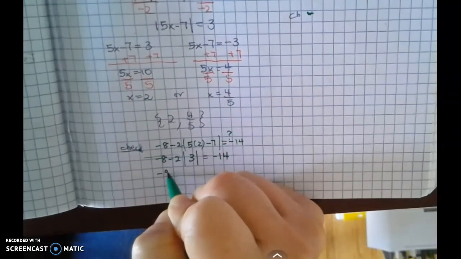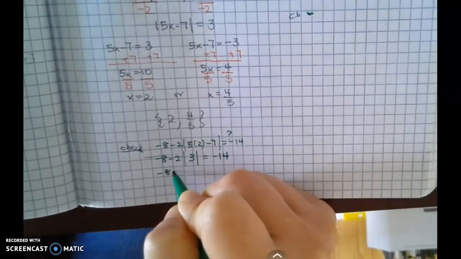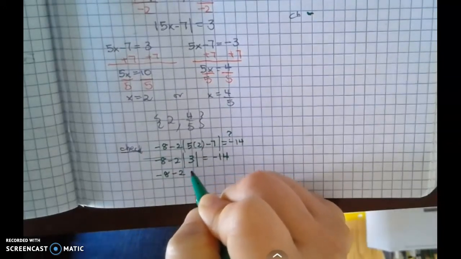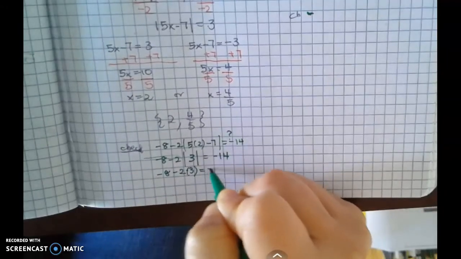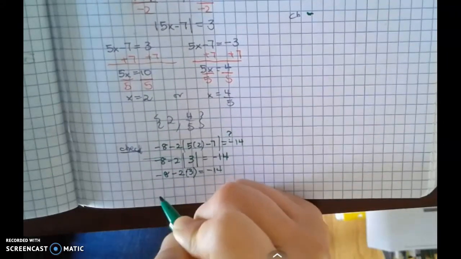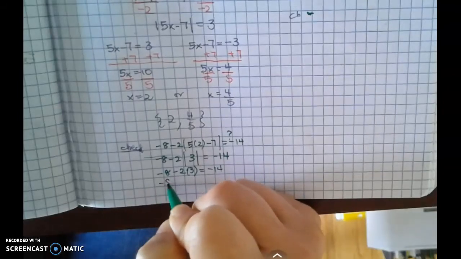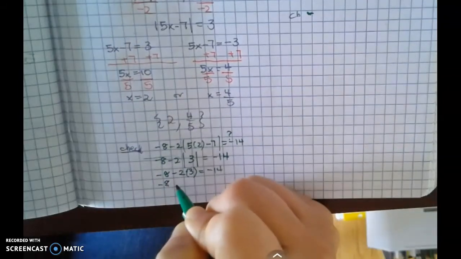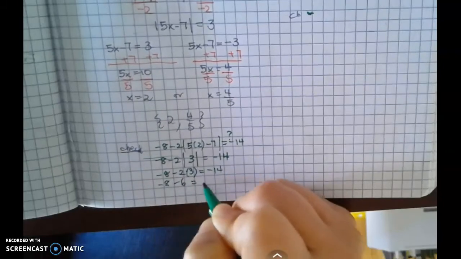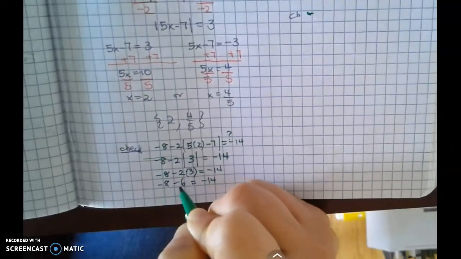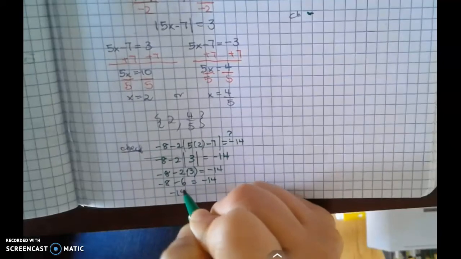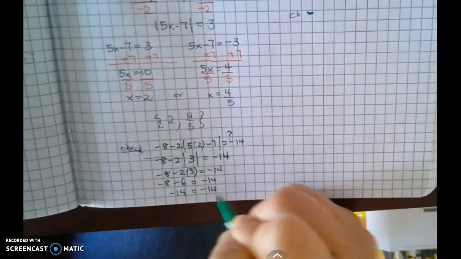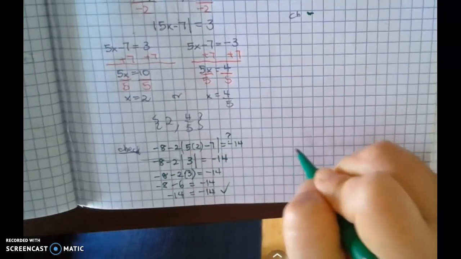So negative 8 minus 2 times the absolute value of 3, which is just 3, is equal to negative 14. So negative 8 minus 2 times 3, which is negative 6, is equal to negative 14. And negative 8 minus 6 is indeed negative 14. So that checks out. Let's do the other solution.